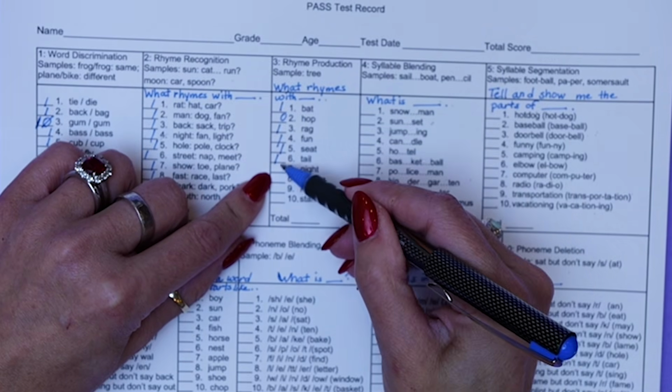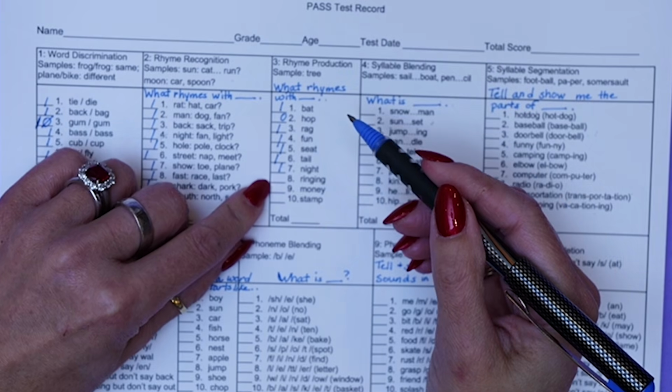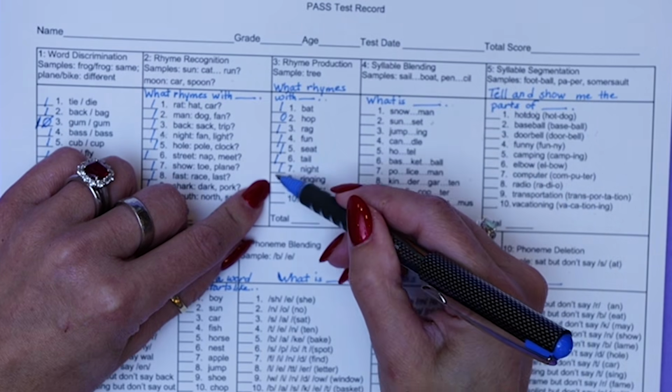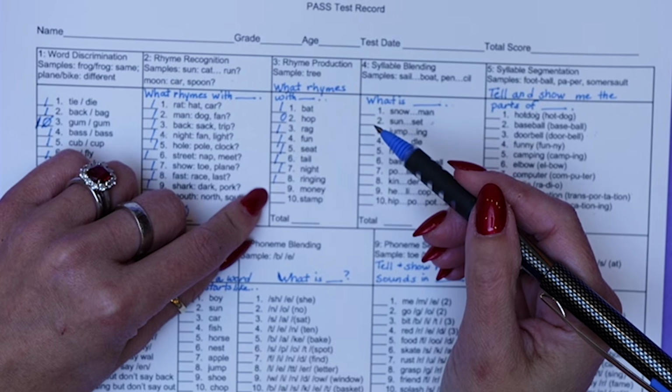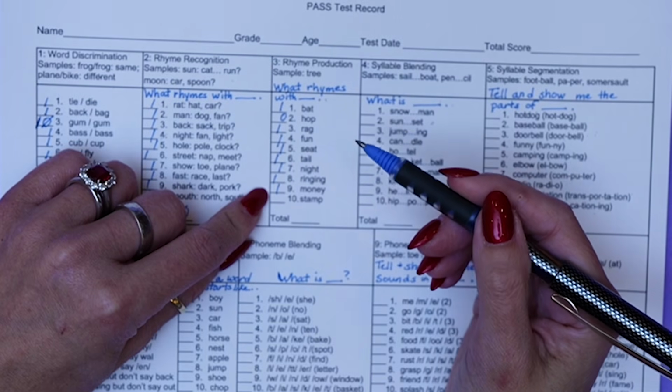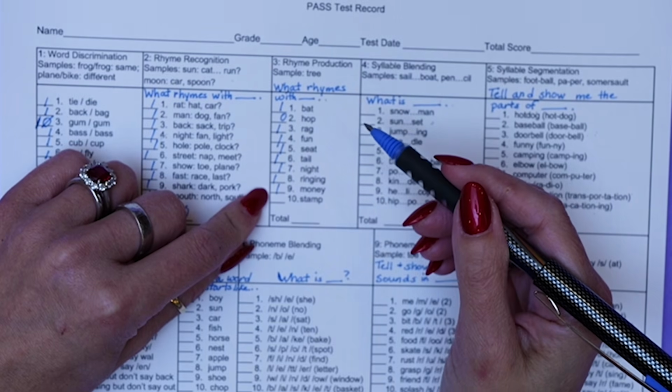Kite. What rhymes with ringing? Bringing. What rhymes with money? Honey. What rhymes with stamp? Damp.